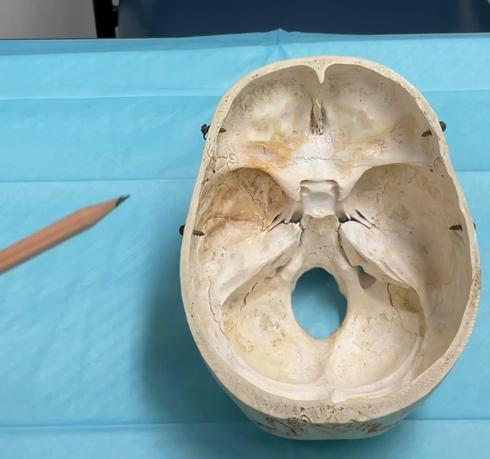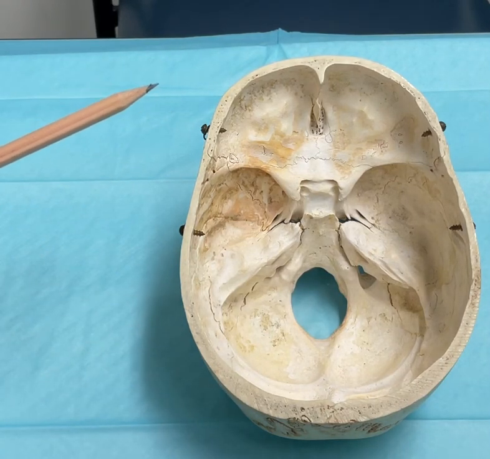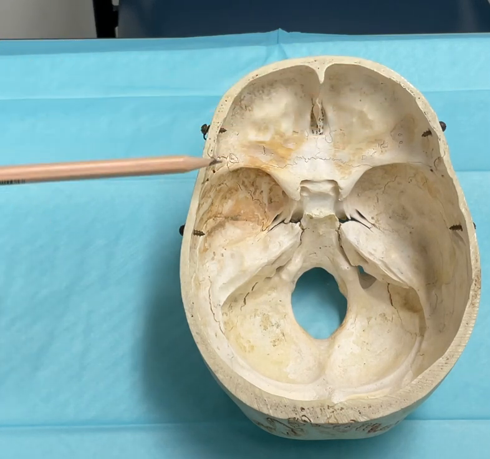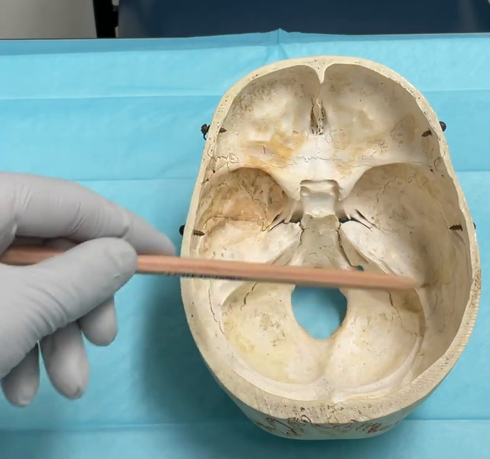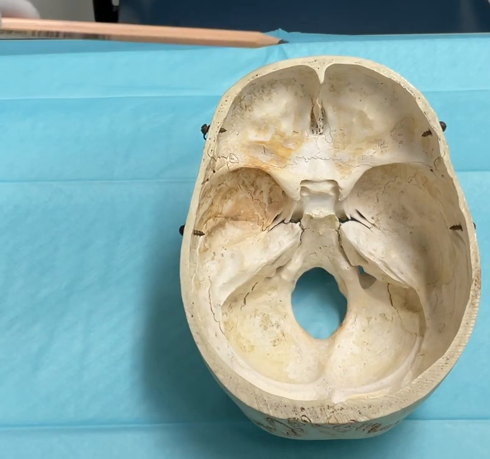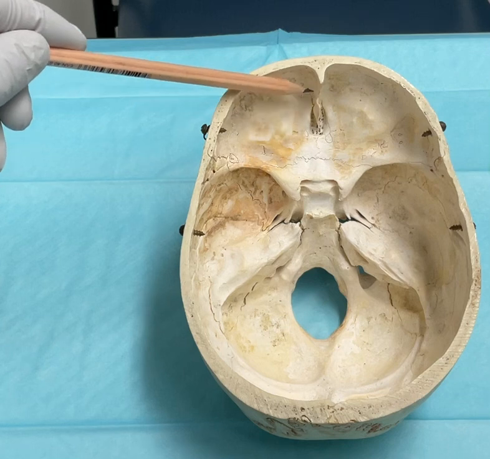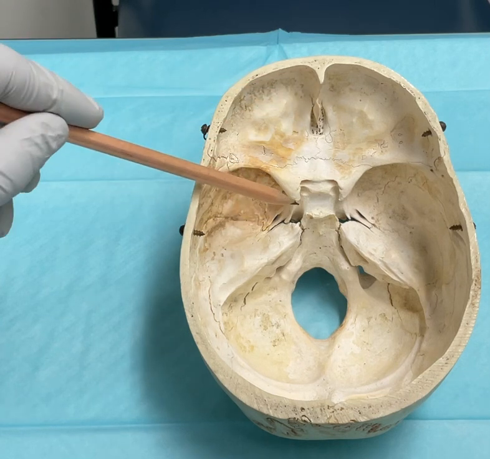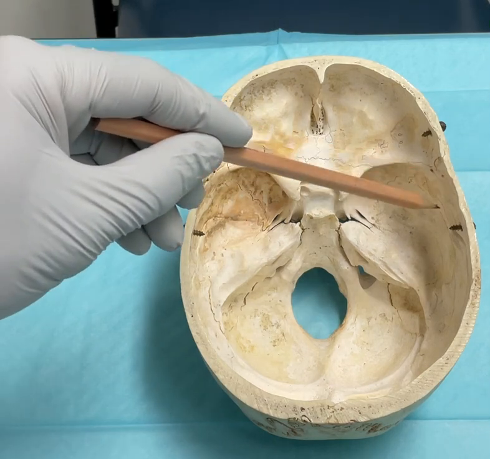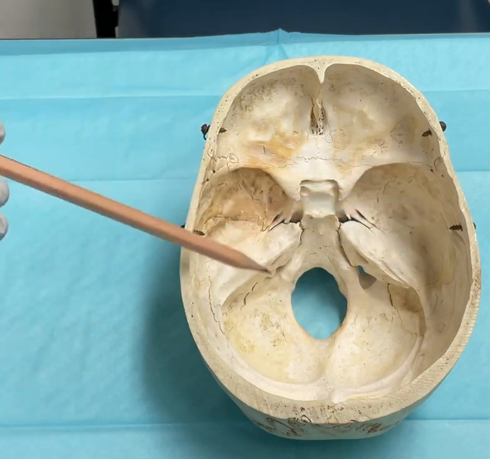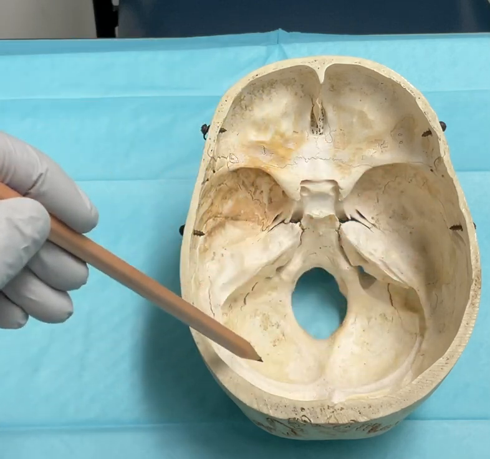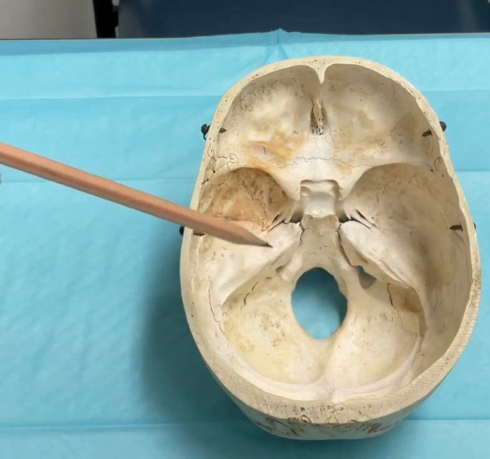Okay, I'm going to go through the skull foramina. I always like to start off by splitting it into three parts: anterior cranial fossa, middle cranial fossa, posterior cranial fossa. Anterior cranial fossa is composed of the frontal bone as well as the ethmoid bone. Middle cranial fossa has the sphenoid bone with its greater and lesser wings, and the temporoparietal bone as well. And then the posterior cranial fossa has the occipital bone encasing the posterior lobe.